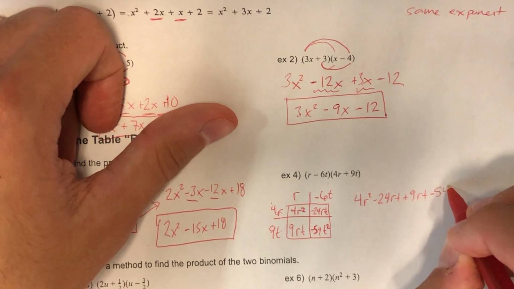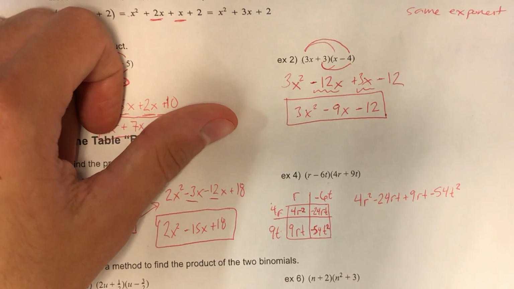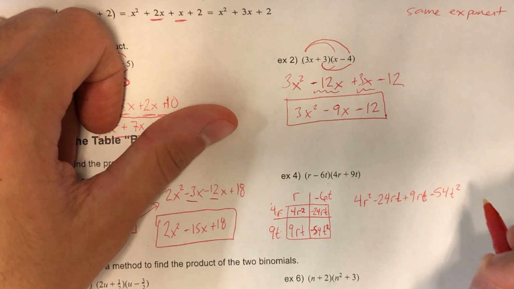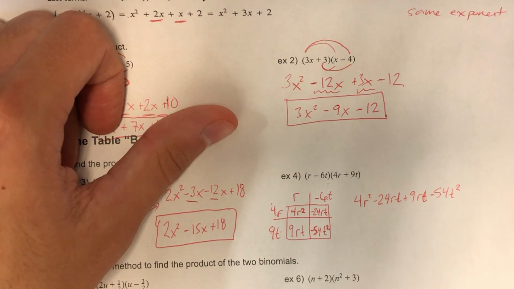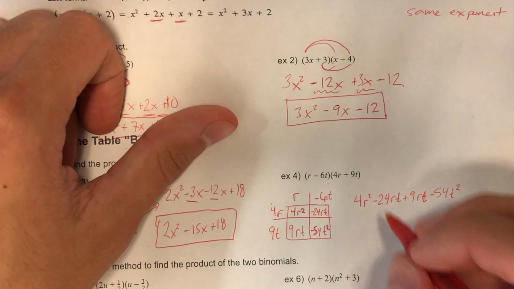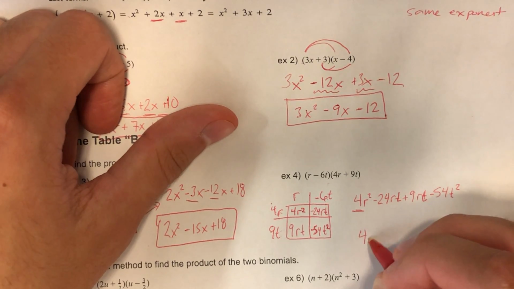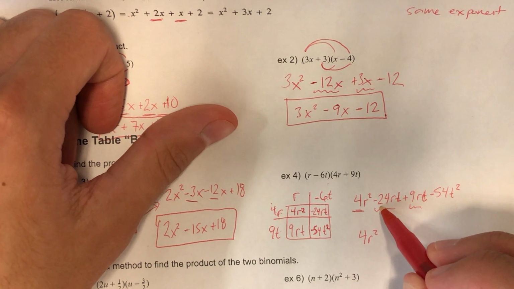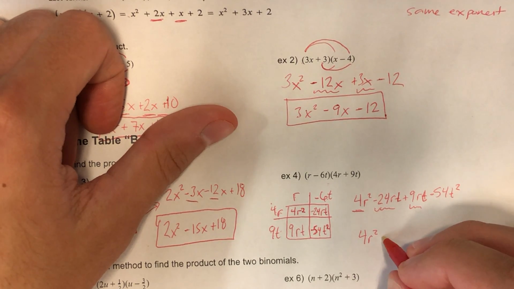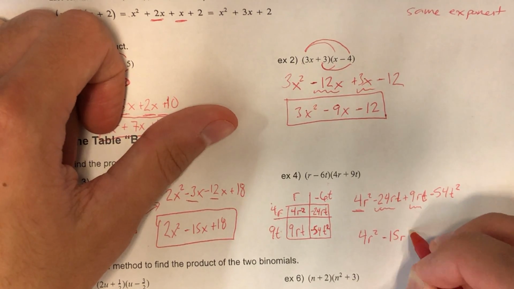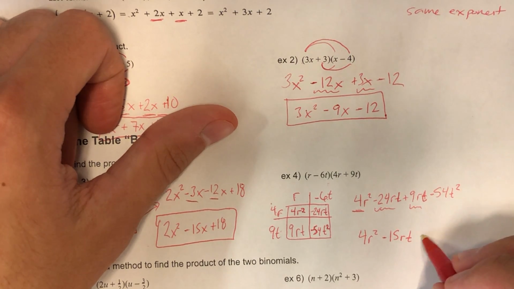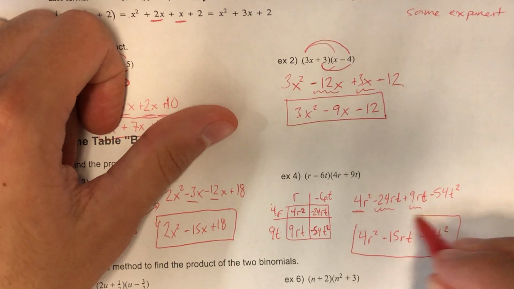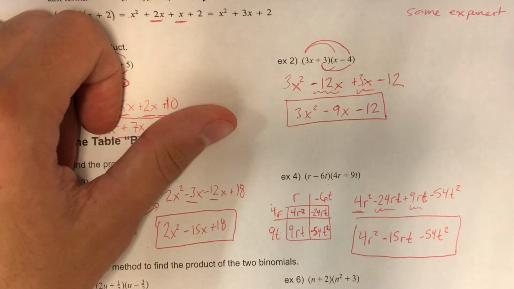Anything positive, you just add. Negative, you subtract. Put these little tails on the t to keep them a little separate. Then from there, just combine like terms. So we have 4r squared, that's the only r squared term. We have two rt terms. So negative 24 plus 9 would give me negative 15rt. And then we have negative 54t squared. And there we have it.